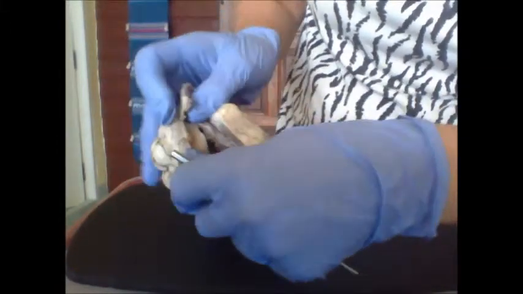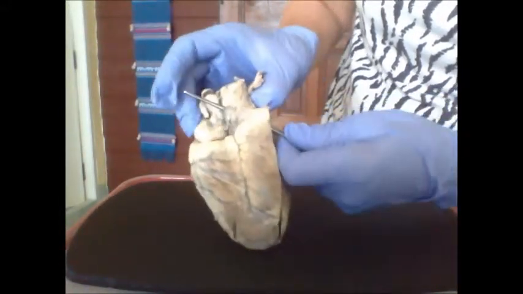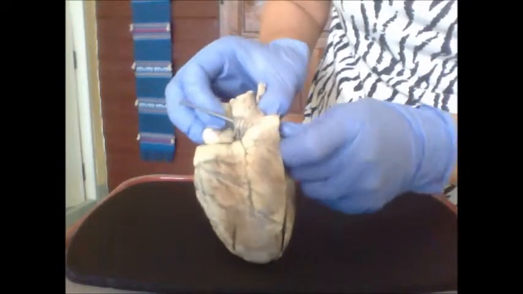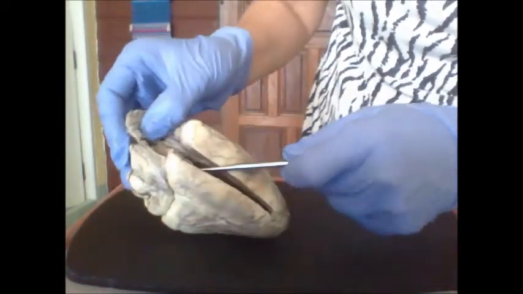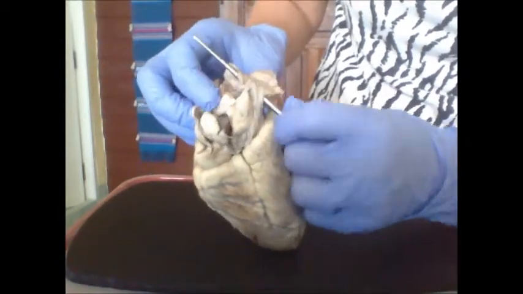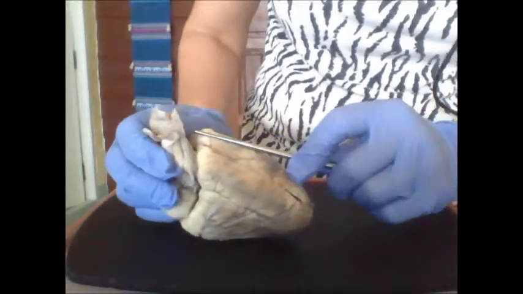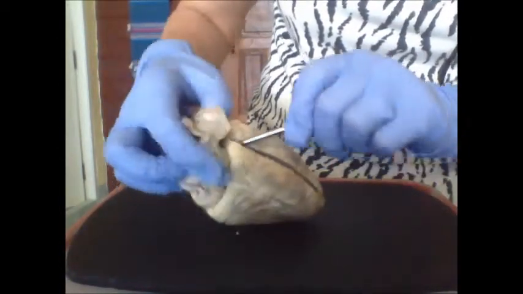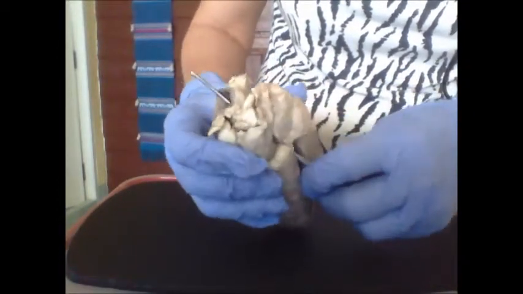Now, I think if you look out here, we have the inferior vena cava, and here we have the superior vena cava, and then we should have the pulmonary trunk.